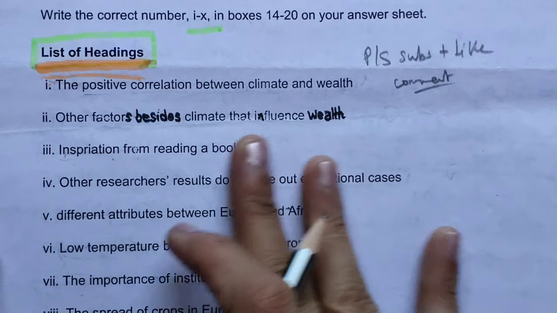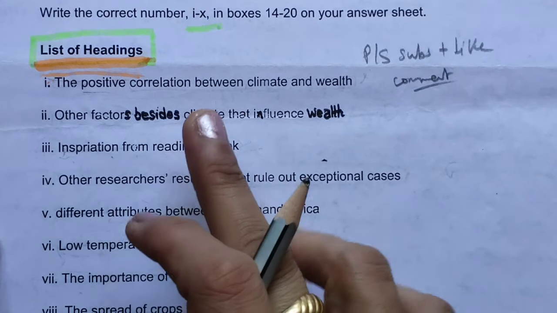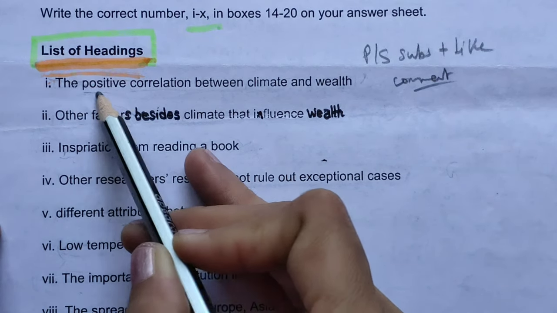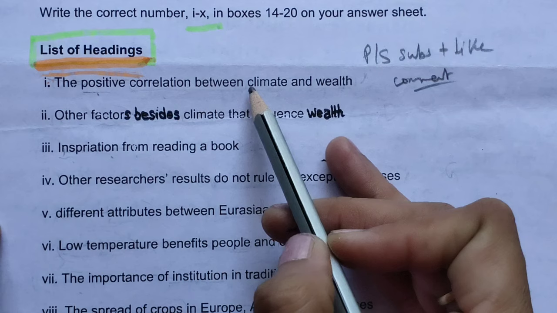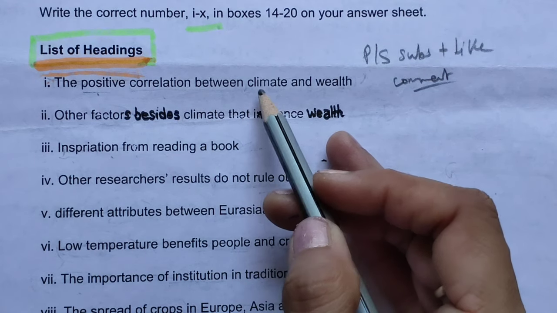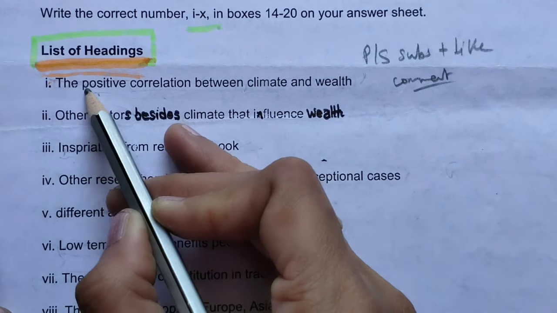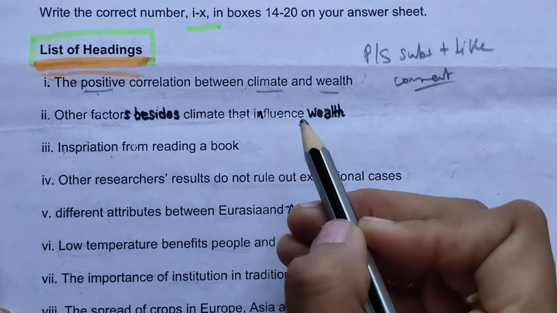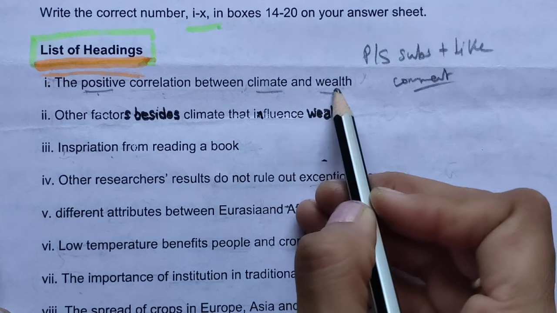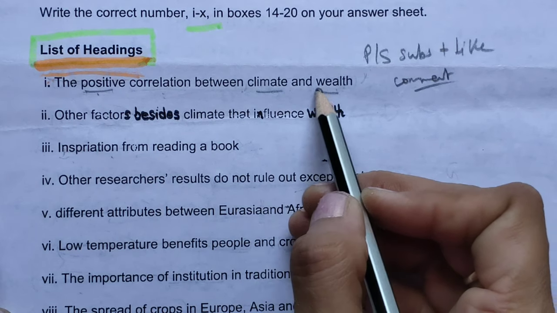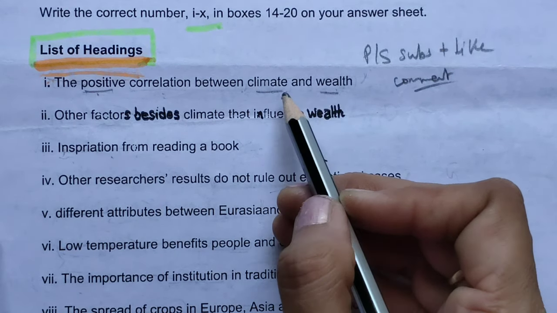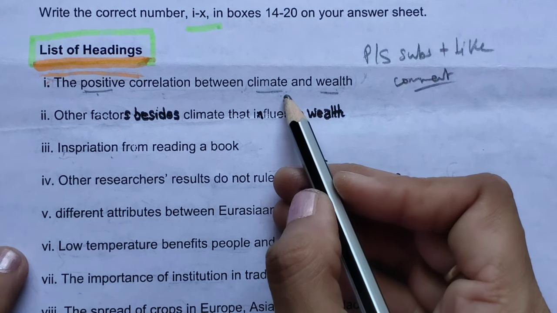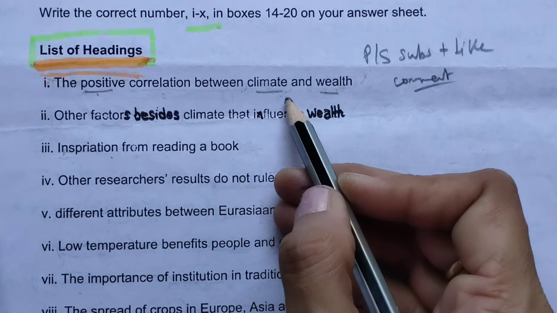Okay, now let's follow it. List of headings, important keywords only, and other questions also I will be doing. The positive correlation between climate and wealth. This is a repeated IELTS reading actually. Of course, climate and wealth are the important keywords, but it is possible that these two words may be in 2-3 paragraphs, because they are talking about wealth in a cold climate. So these are common words in this reading because the topic is this.